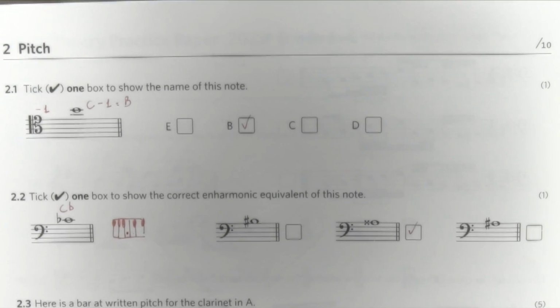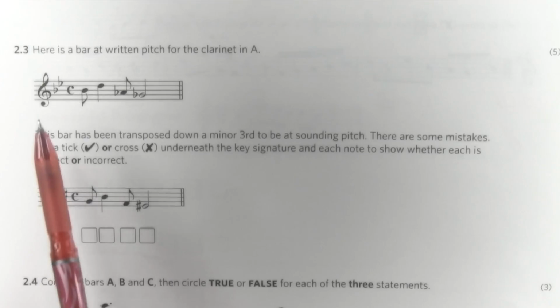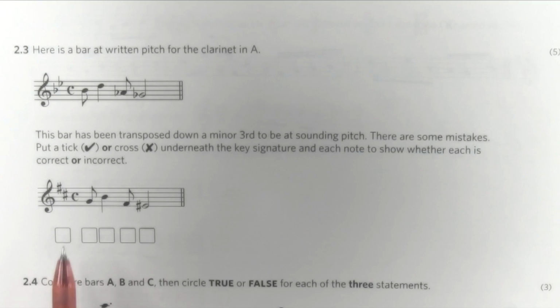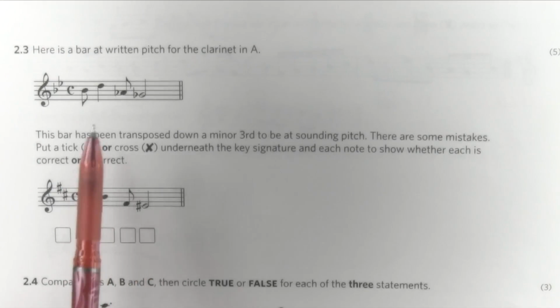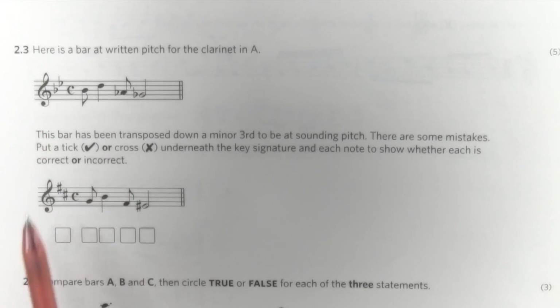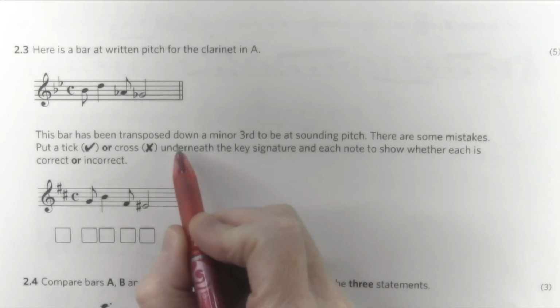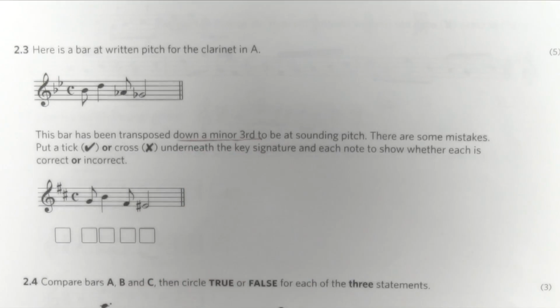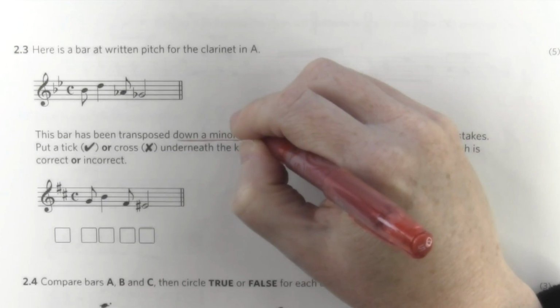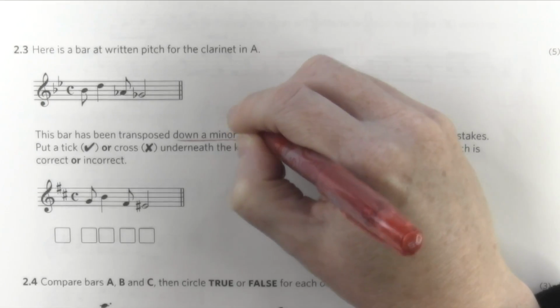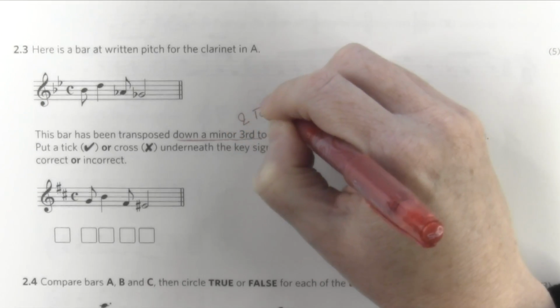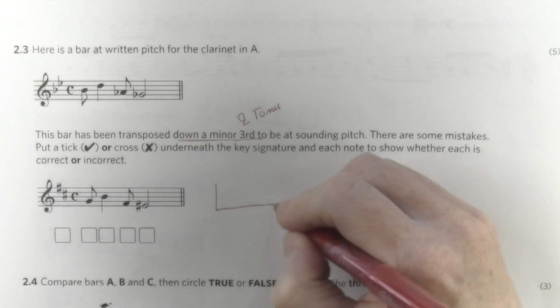Done. Question 3. In this question, we need to tick across the boxes to show whether this bar has been correctly rewritten down a major third. Now, a major third is just 2 tones. So we need a keyboard.